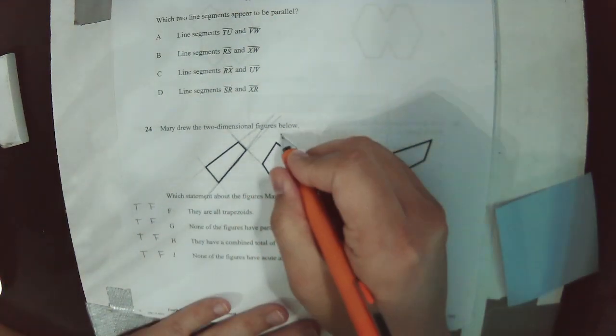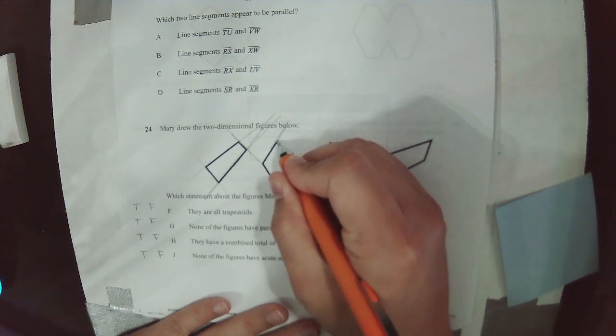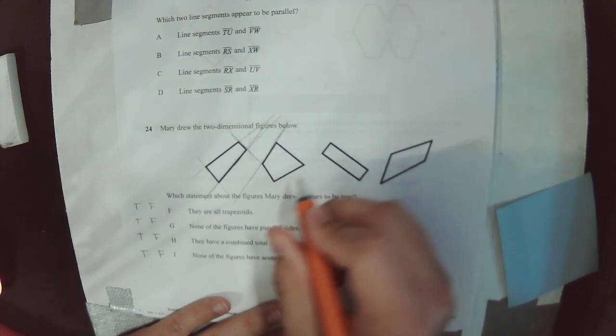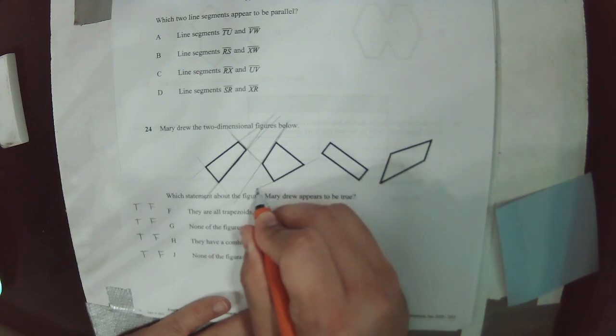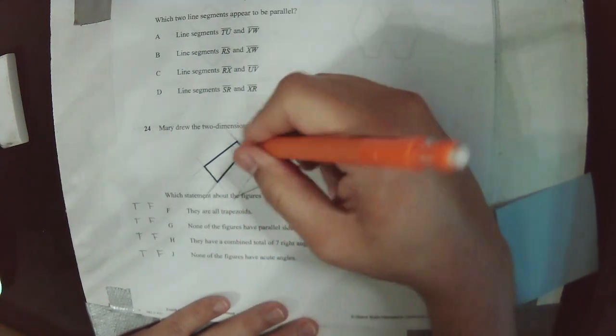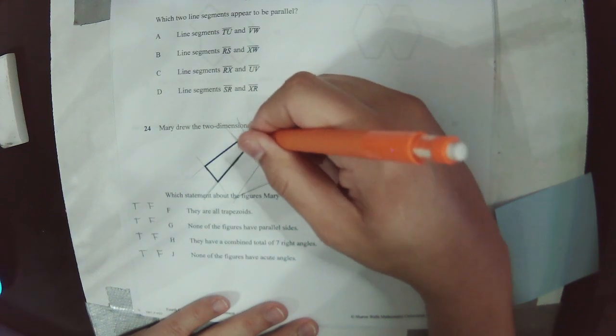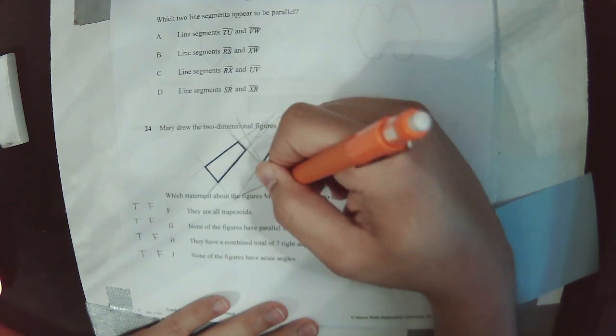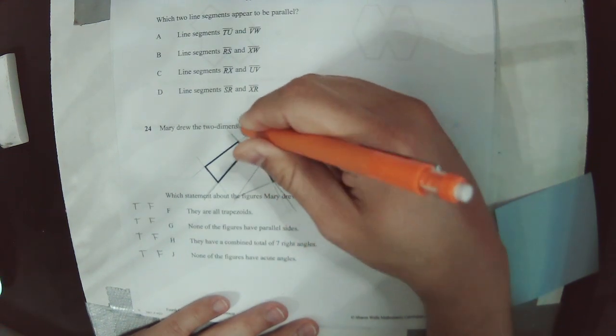Check the second shape now. Okay. Here. Here. Nope. They run into each other. Let's check the other sides. Now for this part, when I extend my lines, if you do it just with your hand, that's fine.